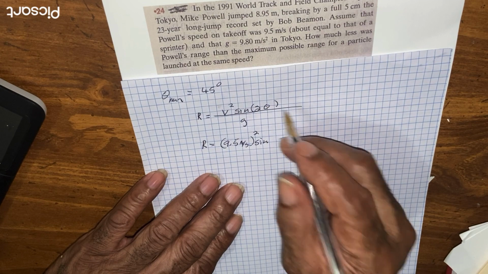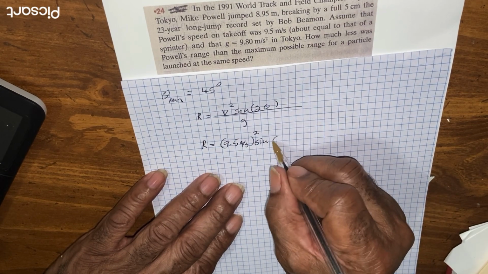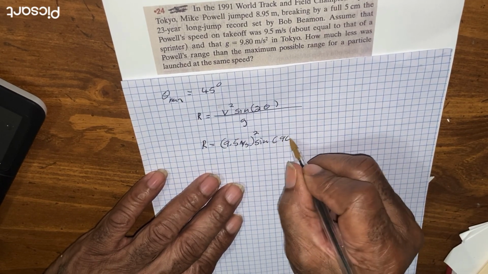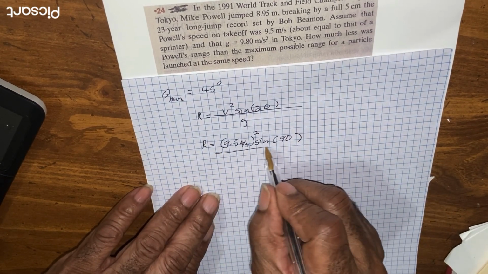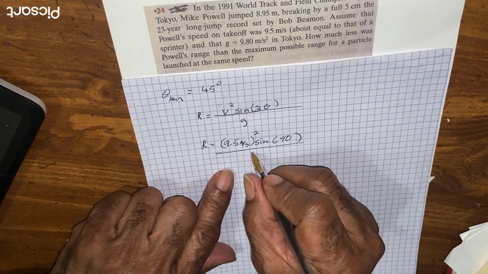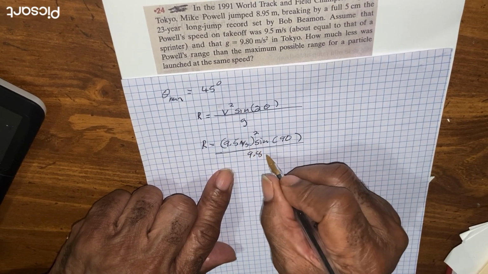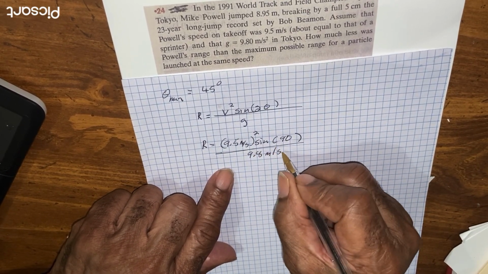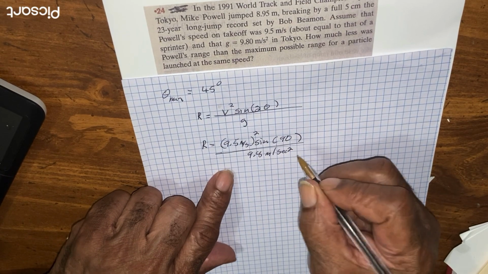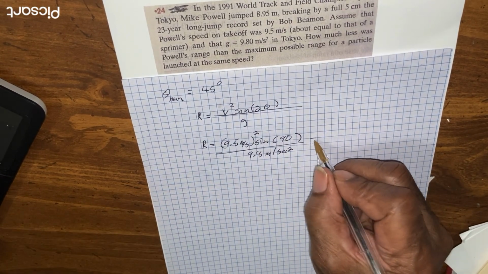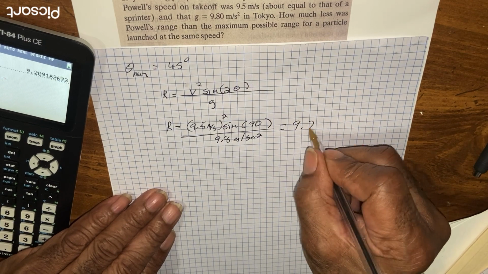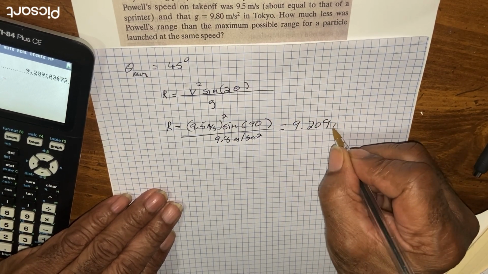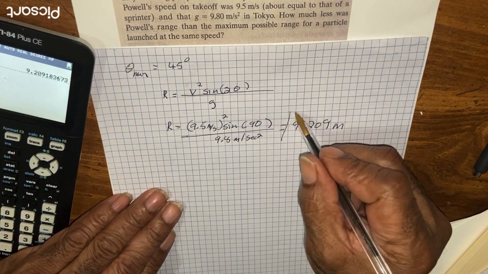Theta is 45, so that'll be the sine of 90, which we know is equal to 1, divided by 9.8 meters per second squared, and that's going to equal 9.209 meters. That's the max.